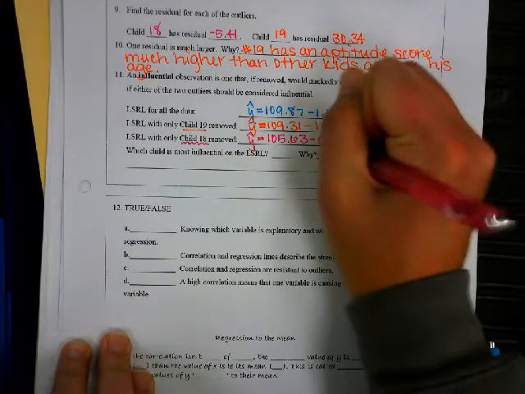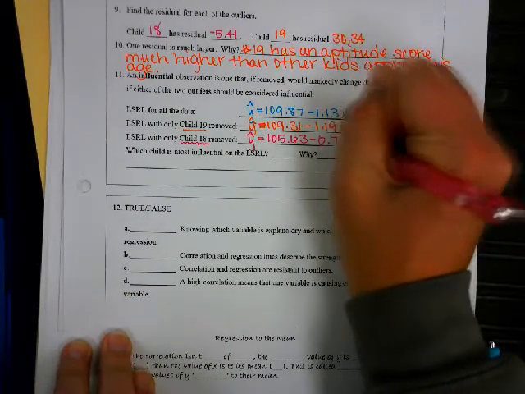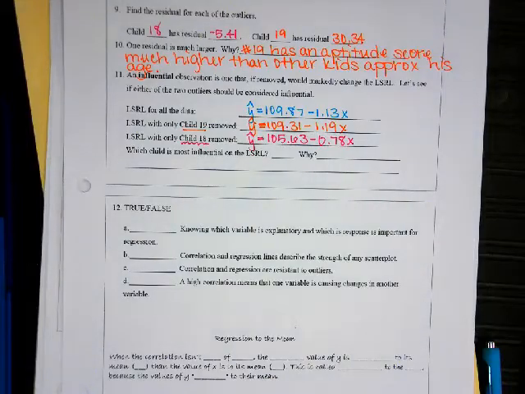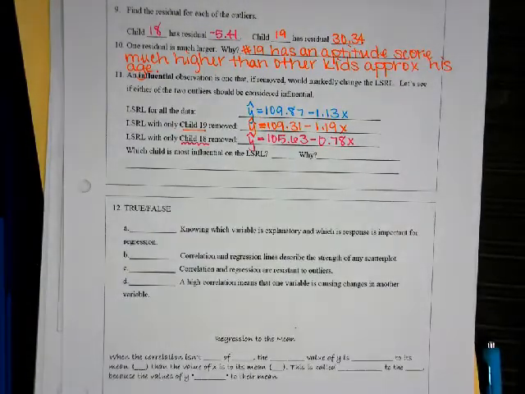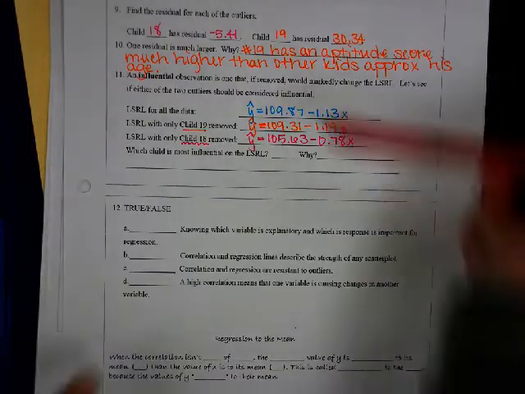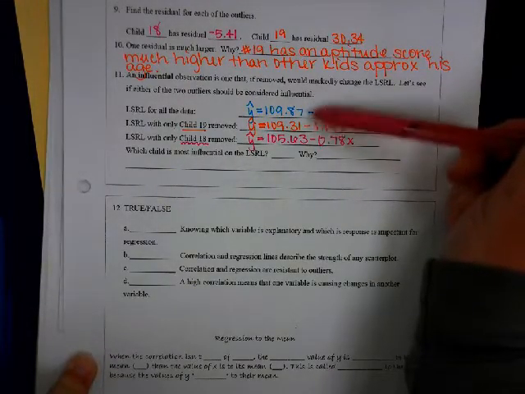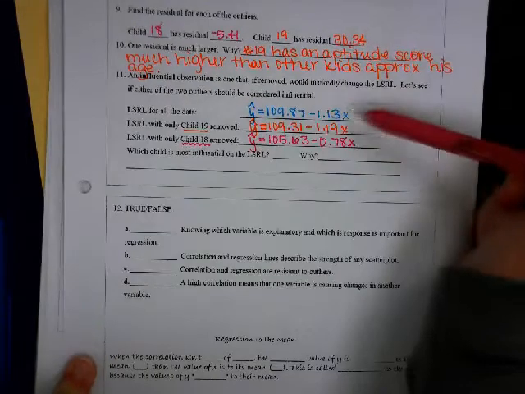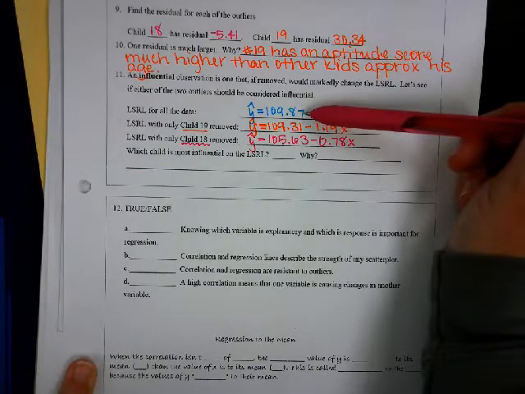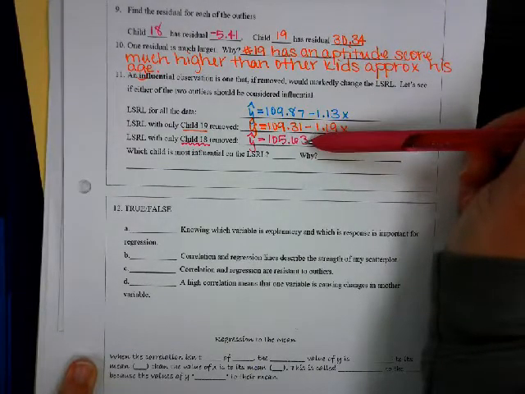Alright, so which child, 19 or 18, had a bigger influence on our least squares regression line? 18. So when we removed child 19, our y-intercept didn't change a whole lot, neither did the slope. When we removed 18, our y-intercept changed quite a bit, and our slope really changed. So child number 18 had more influence.